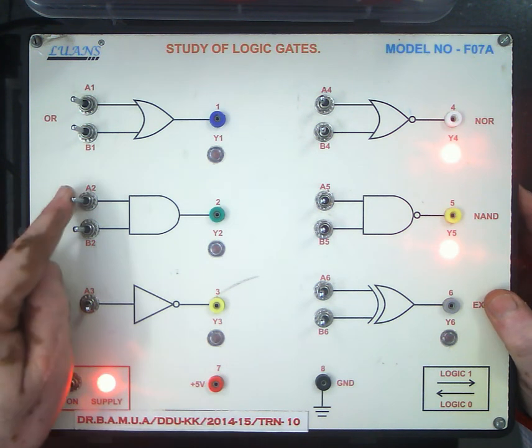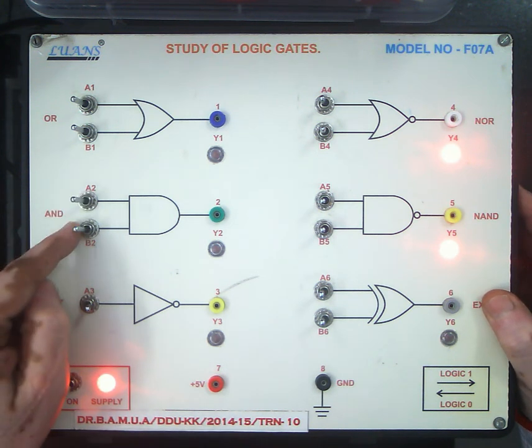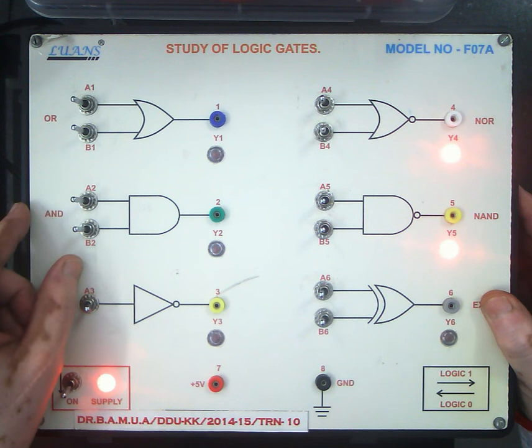Now let us go for AND gate. In AND gate we have seen in our theory lectures that unless both the inputs are logic high, the output will never be high. Let us try to verify that.